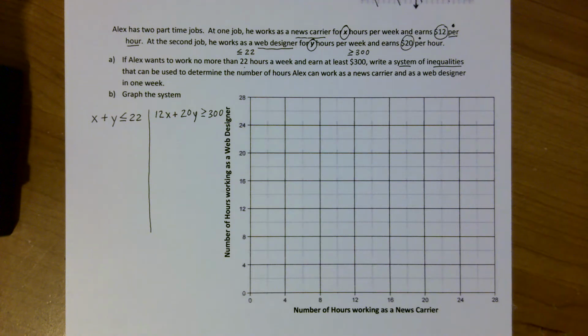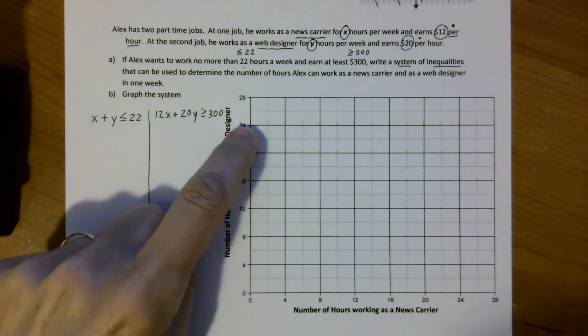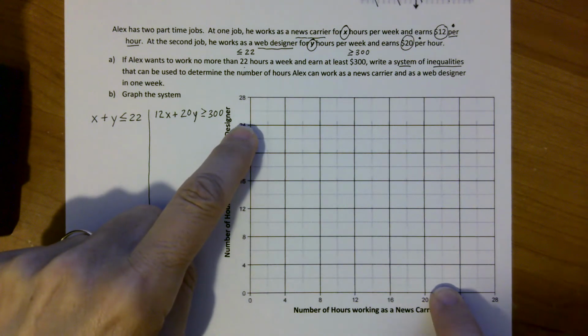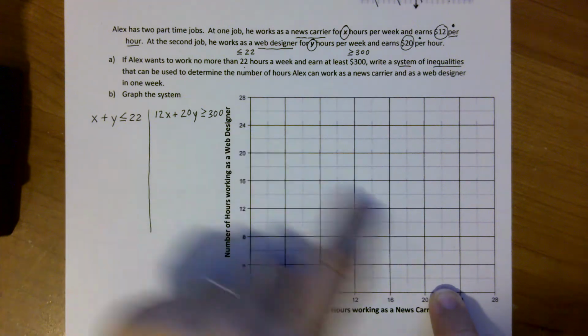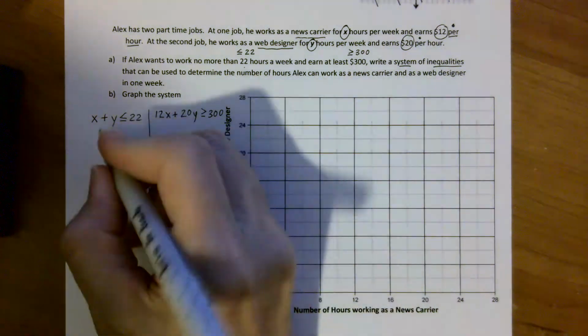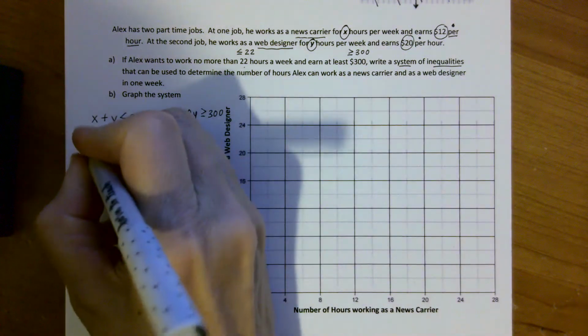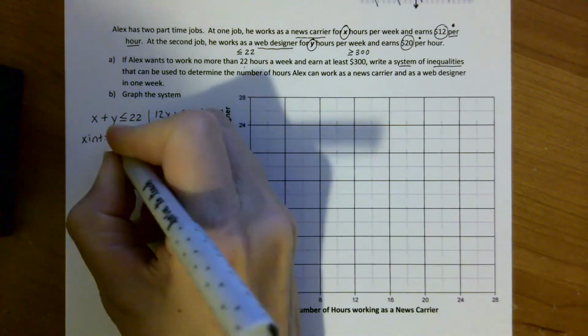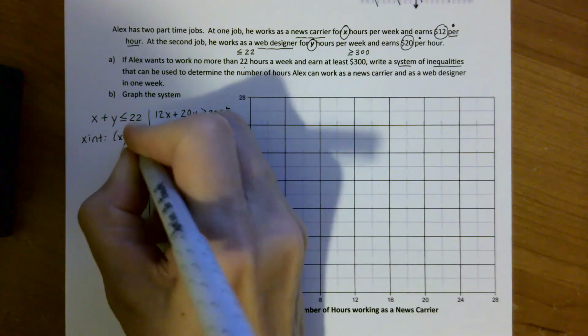What happens when the y value is 0? What happens when the x value is 0? Because then I'm able to graph 2 points on each of the axes and connect them. So if I'm looking for my x-intercept, that's the x value when y is 0.